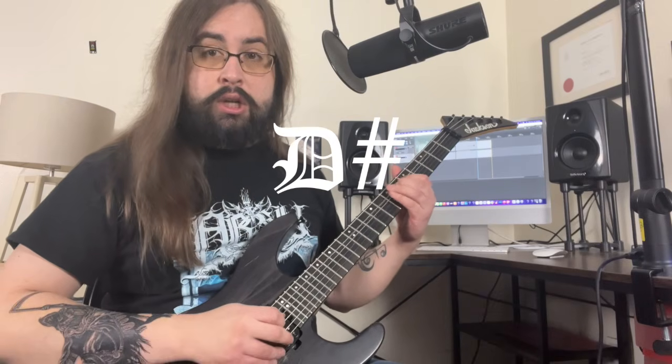So what's really cool about how the G sharp minor section of the riff ends and then leads back into the E minor section is the note that ends the G sharp minor section, and that is the note D sharp.